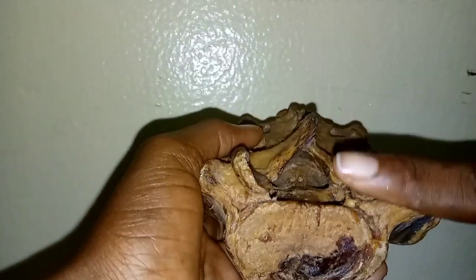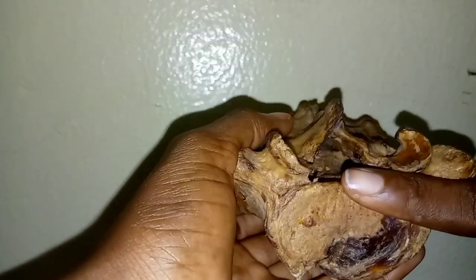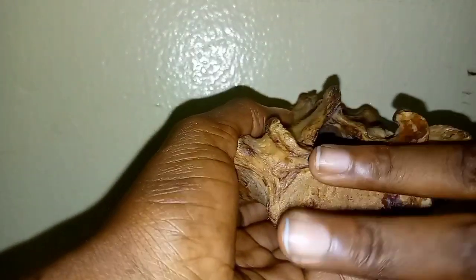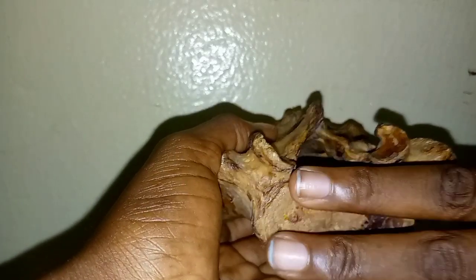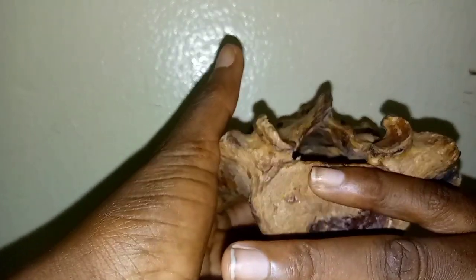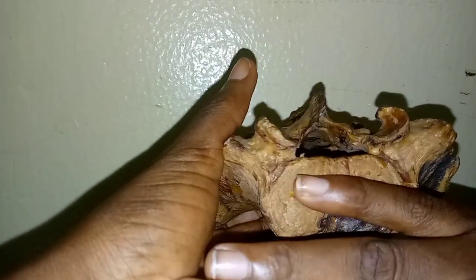Now to the contents of the sacral canal. Number 1, we have the filum terminale. Number 2, the spinal meninges. Number 3, the lower part of the cauda equina. And number 4, the lateral sacral vessels.